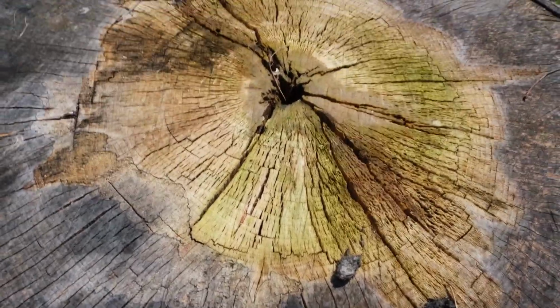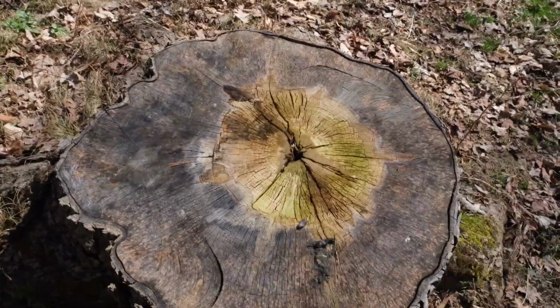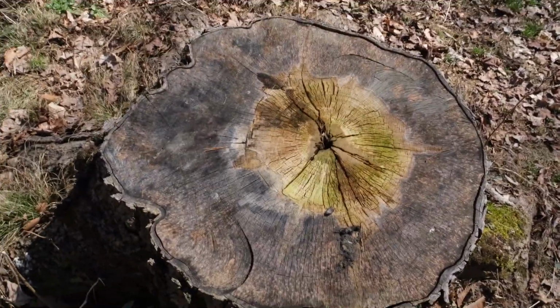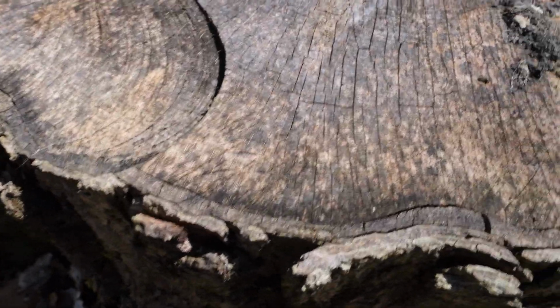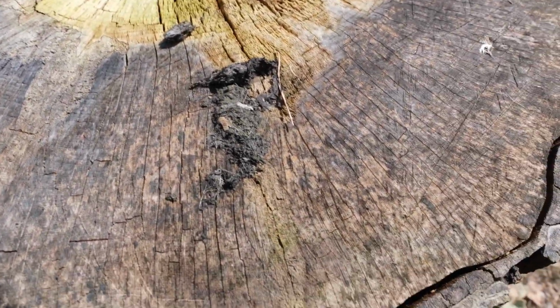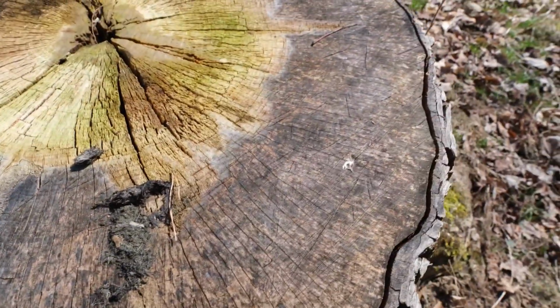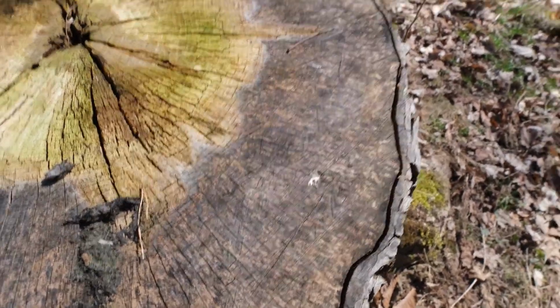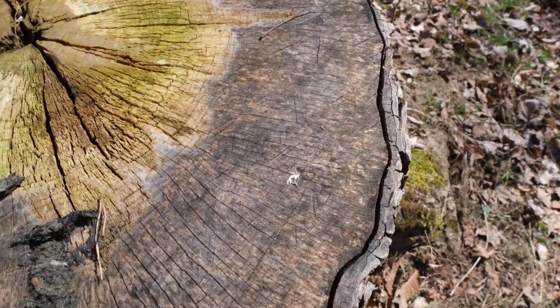So again, trees don't need their heartwood. It's already dead tissue, but they do need that sapwood, right? We see that lateral meristem that does allow the conductive properties needed to carry out photosynthesis.